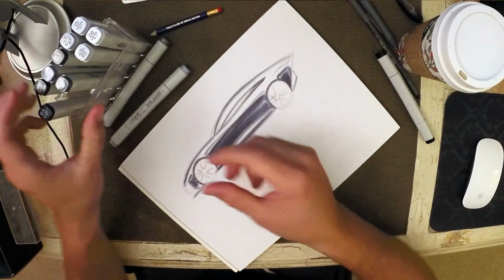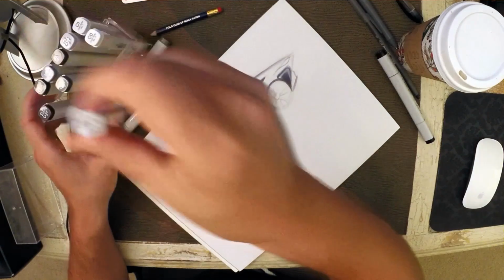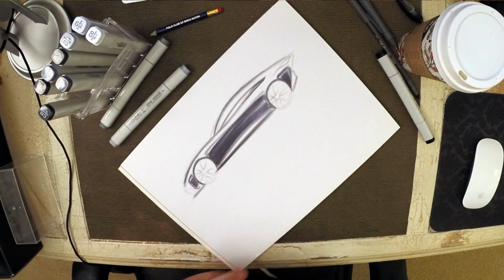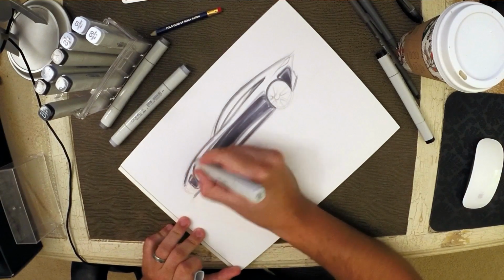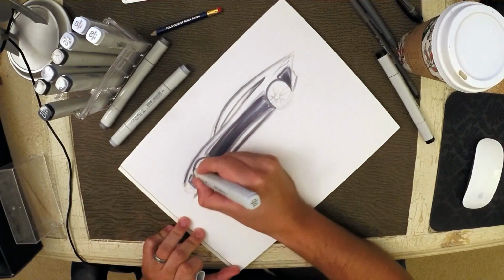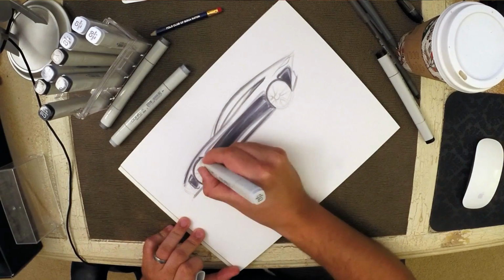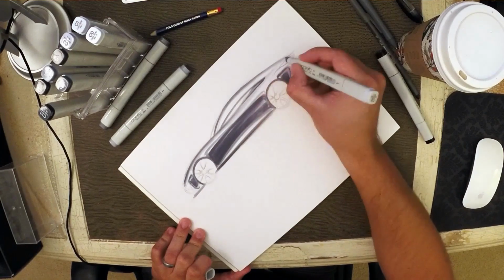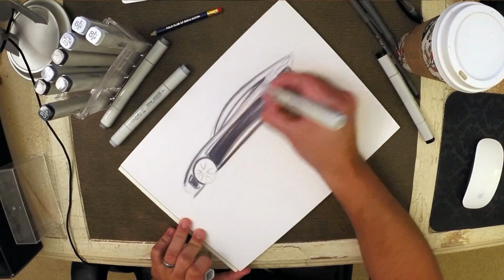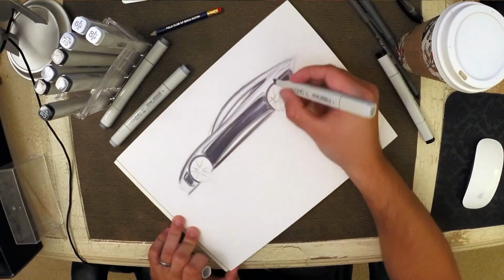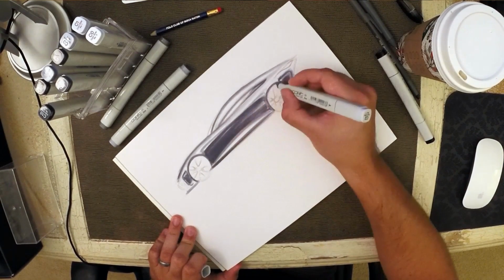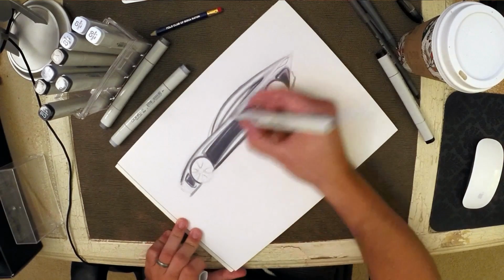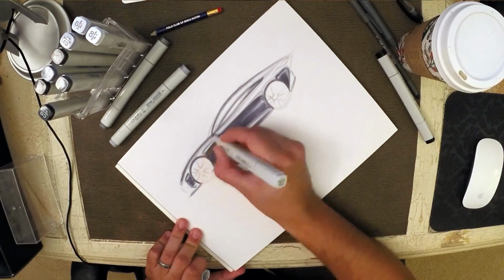Alright, I think I'm gonna go back even lighter, so I'm gonna use a Cool Gray 2 just for these areas here. I don't want them to be completely white. Since this is a gray car, the white should only be on the highlights where it's reflecting 100%. So you don't even see a color, but the rest of the car should be some shade of gray. So I guess that works better.